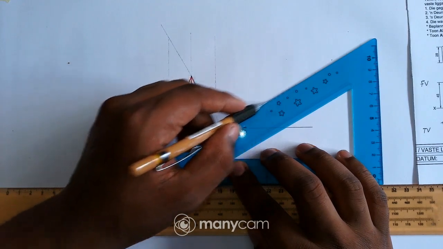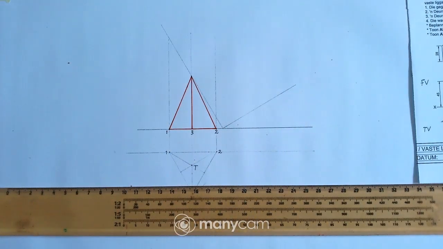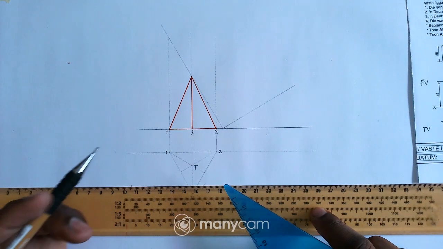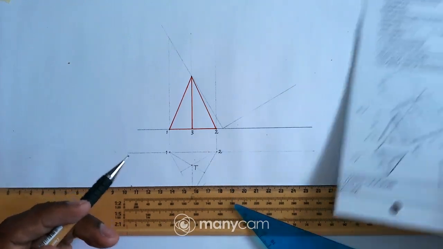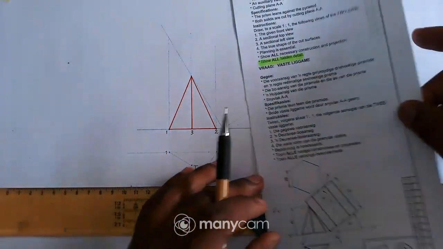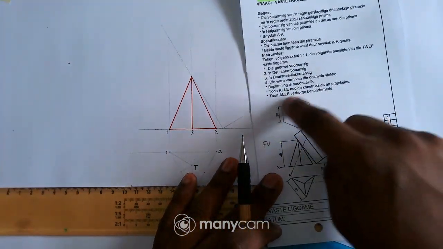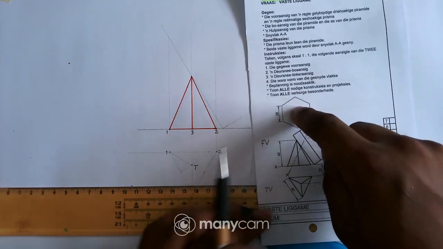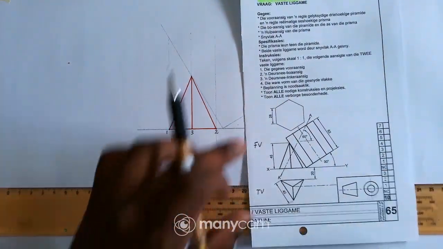So I can just draw that in light construction, just like that. Okay, so now I can just draw my hexagon shape there.